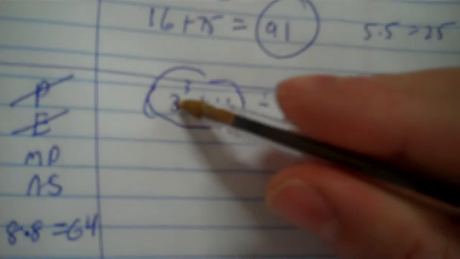Now we have 3 to the third power, and we have plus 13. Well, the exponent comes before the addition, okay? So we have to figure out 3 to the third power. So I put the base 3 down, and I put 3 of them. 3 times 3 times 3 is 27. So cross that out, put 27. Now you take 27 plus 13, which is 40.